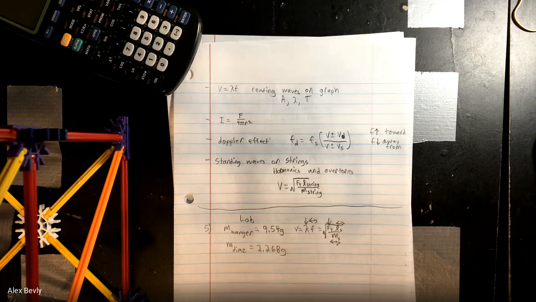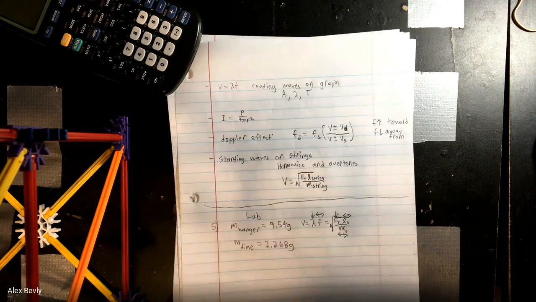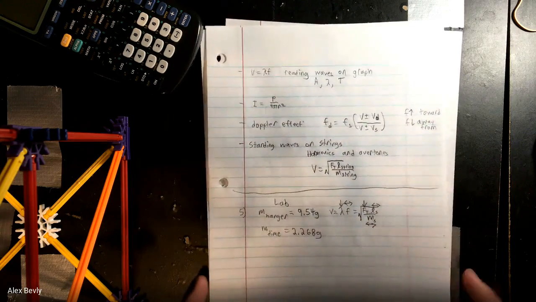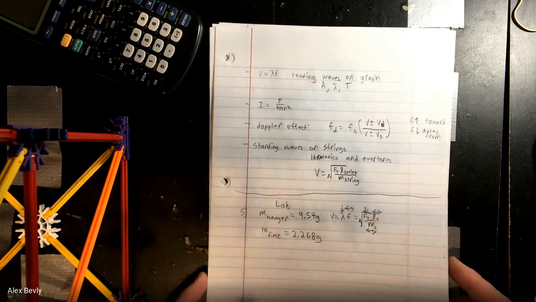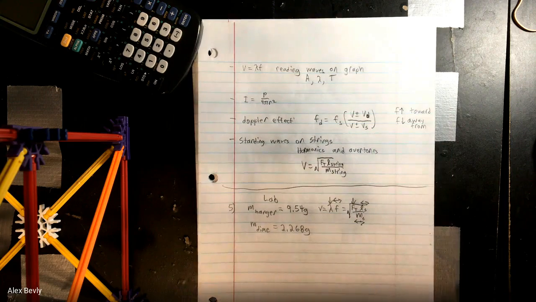One question was, how do you do the percent difference if I did the values and I already tested? So yeah, experimental tension and wavelength. Well, the experimental wavelength is going to be exactly the same as your actual wavelength. That's just how it is. So your experimental wavelength and actual wavelength are going to be identical.